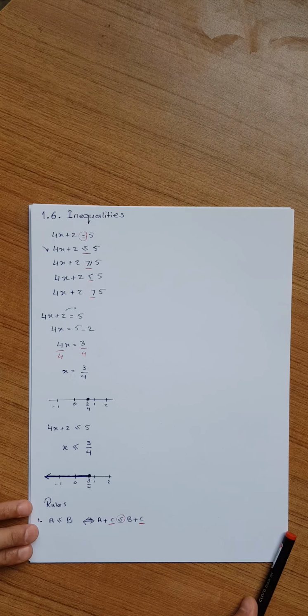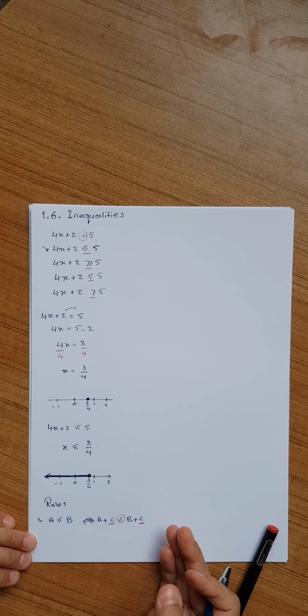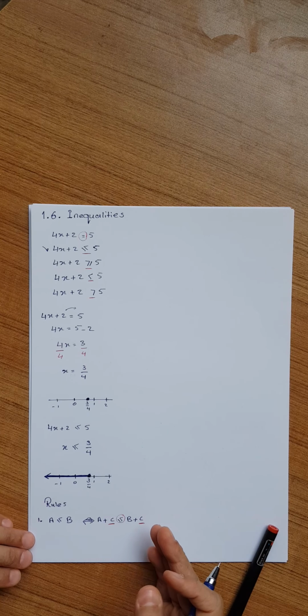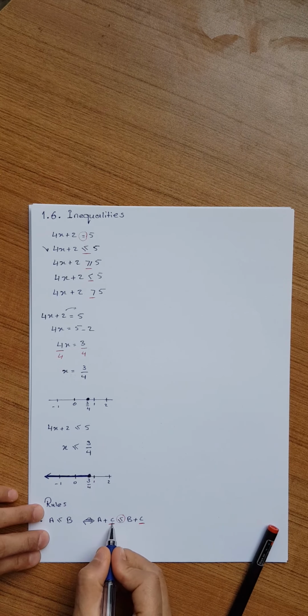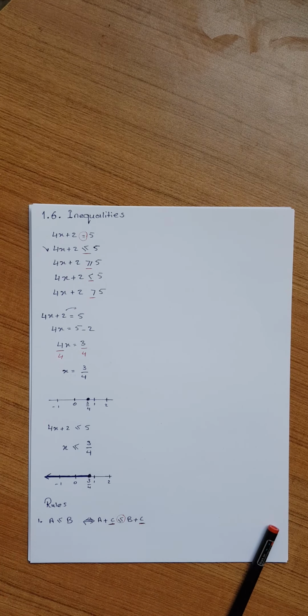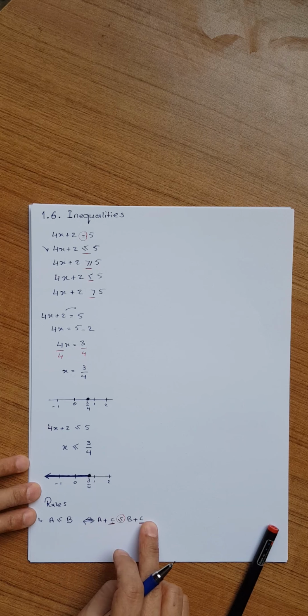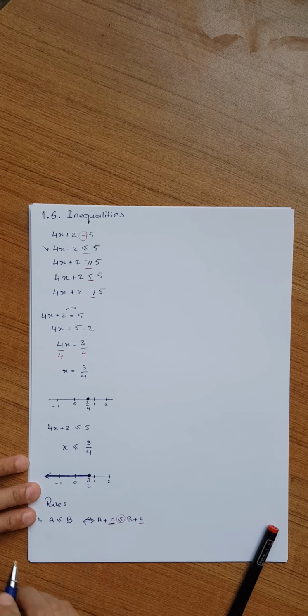For example, if you have a kilo of potato that's less than 2 kilos of oranges, and you add 1 kilo of apples on both sides, look, I'm adding the same quantity, 1 kilo of apples to both of the sides of the scale, this side will still be less than the other side, so we are adding the same quantity.